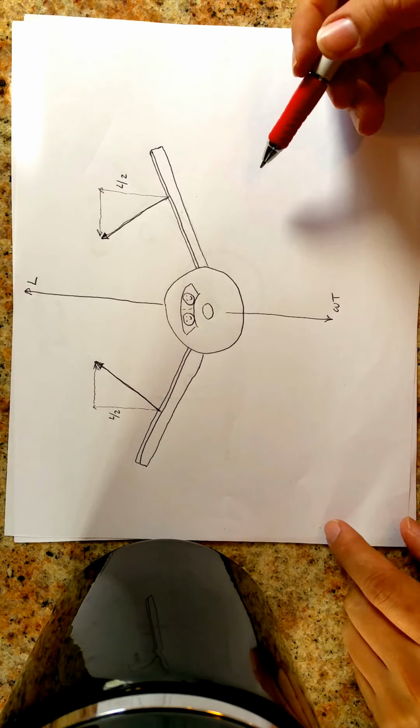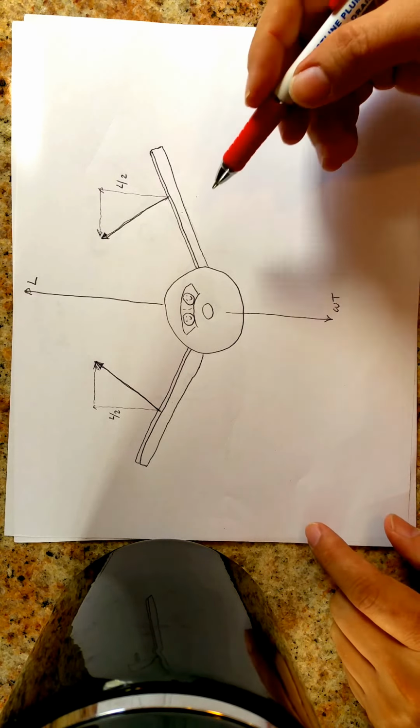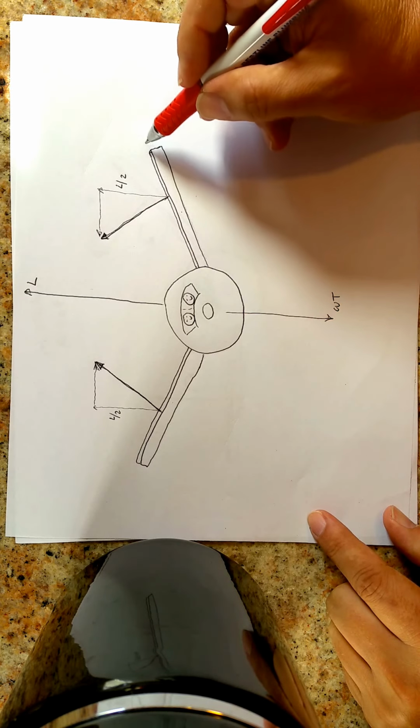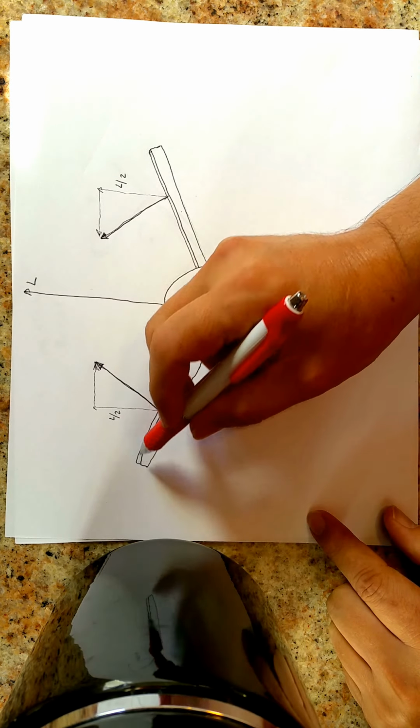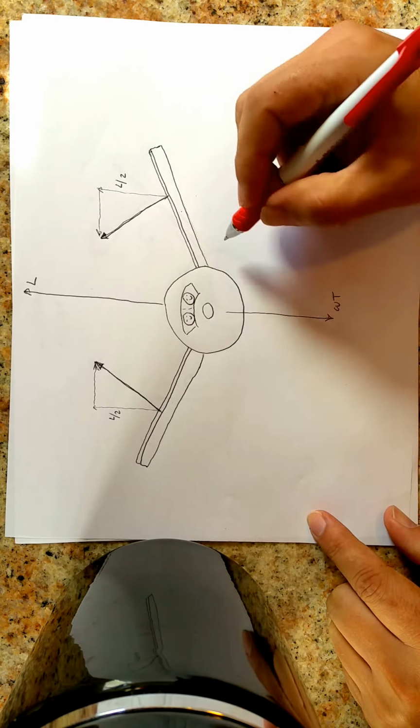So, as you may or may not know, dihedral is if you're looking at aircraft, say directly onward, and this is the nose of the aircraft, and you have your pilot and co-pilot, the wings are tilted slightly upward on each side, and it is this tilt which is known as dihedral.